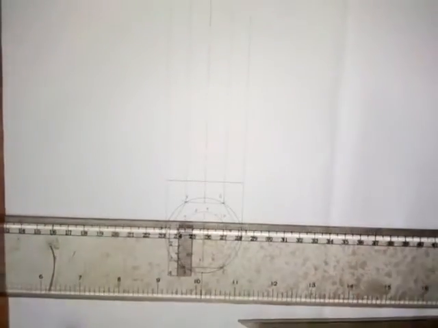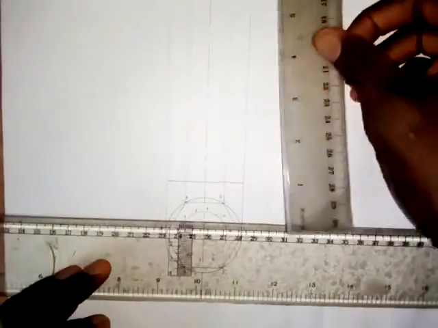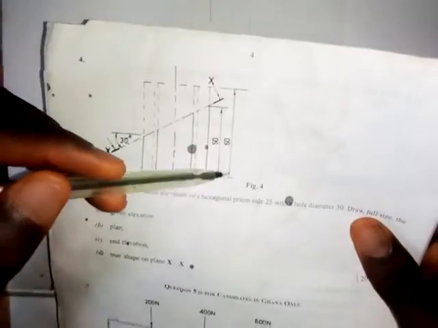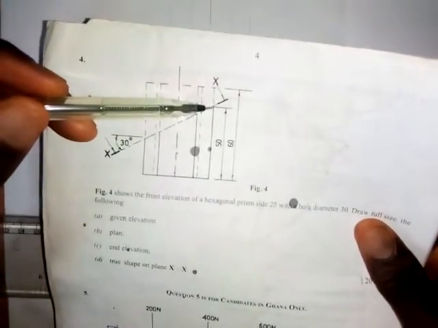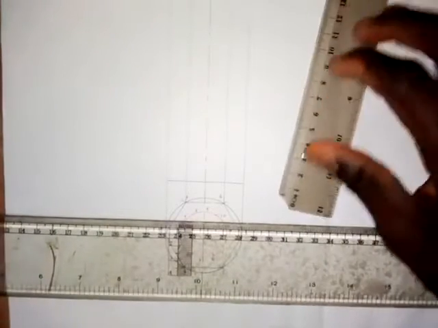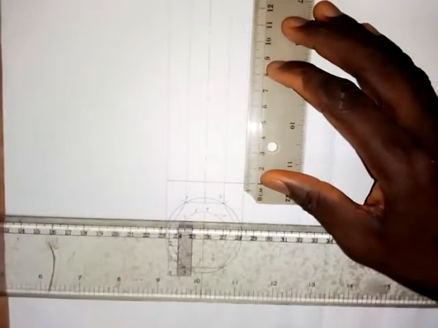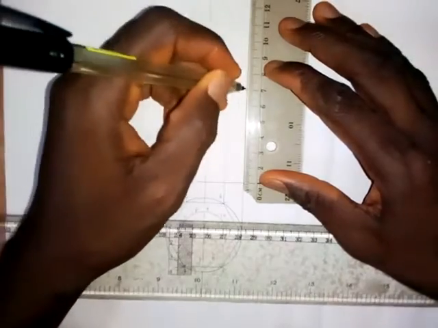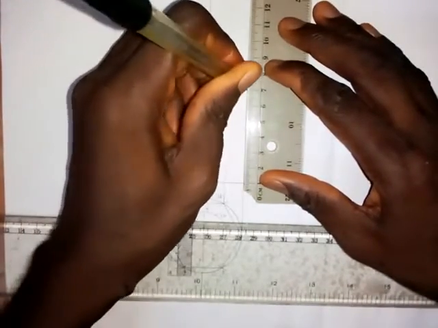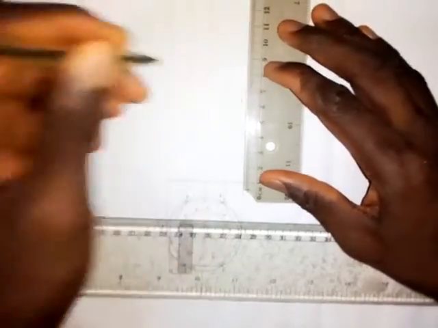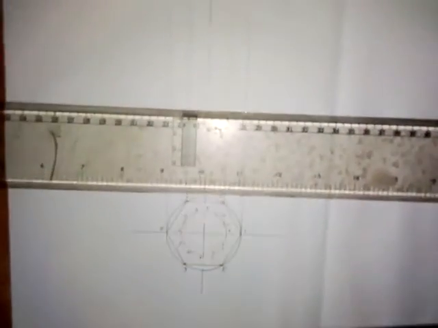All right, so the next thing that we are going to do is to take the measurement of the height of the prism. So the height is 60, and the cutting plane starting from here is 50 mm from the bottom of the figure of the prism. So 60 mm first. So this is 60. Okay, and this is 50. Part of my ruler is broken, so that's why I'm taking that.